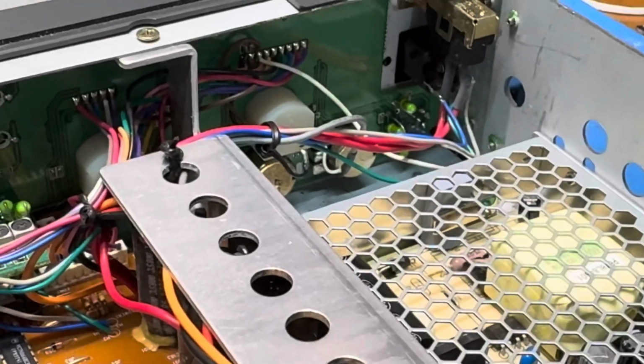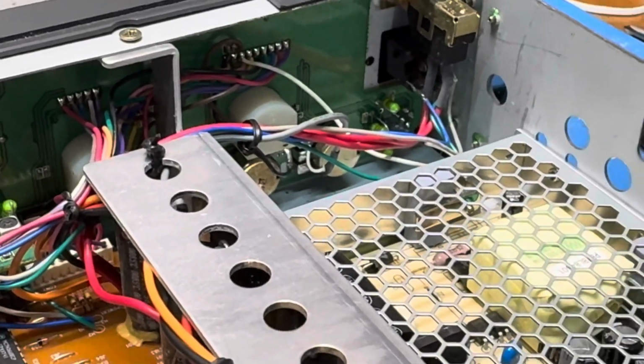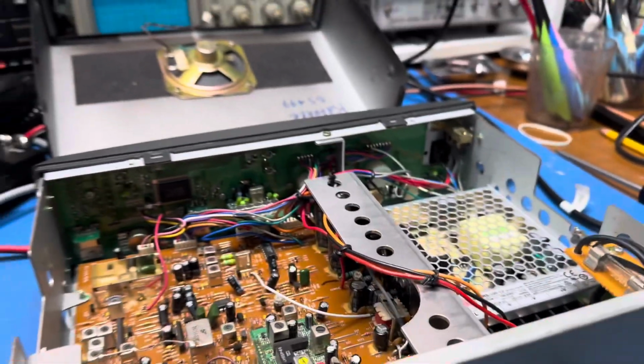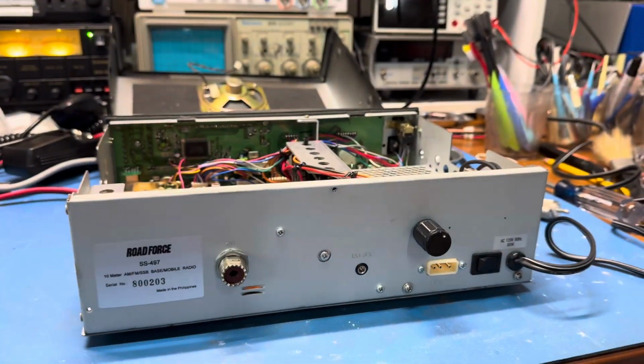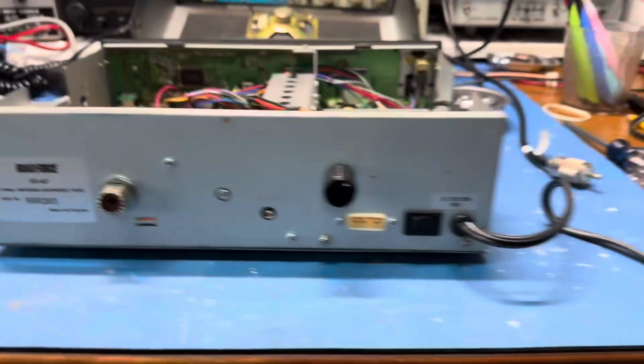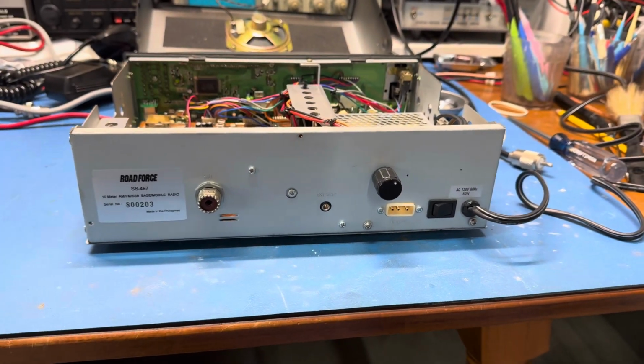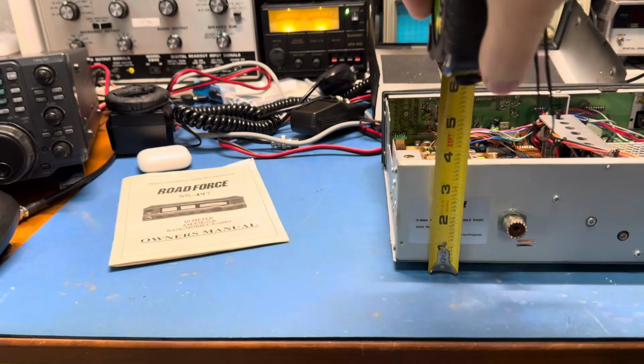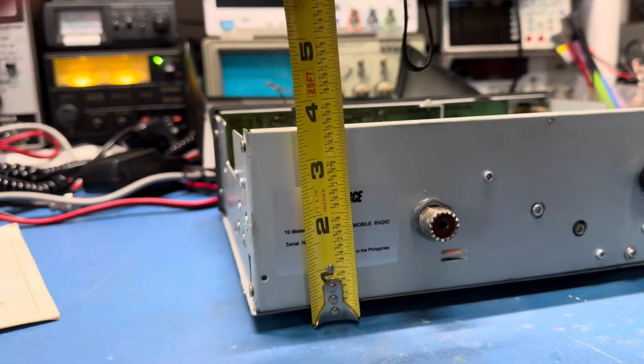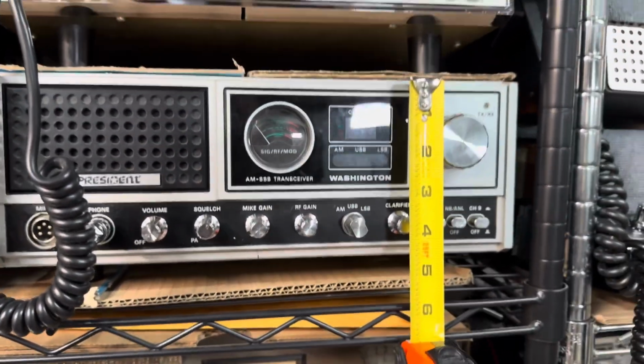But what this radio is fun at, this radio is a very, very tiny radio. So as a base station, you want something that has all the frequencies and modes and bands. Let's see here. And this thing's less than 4 inches tall. Or if you take a Washington or something else, put it on the desk, you're almost 6 inches tall.